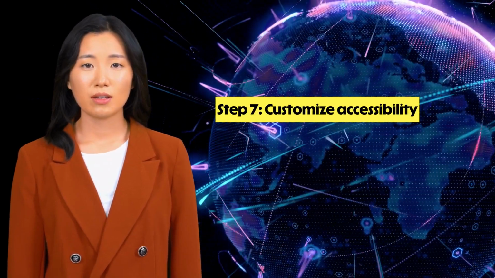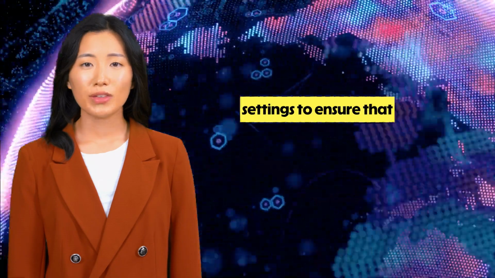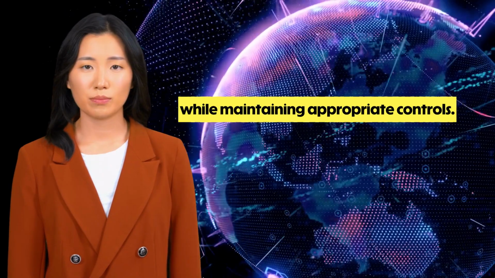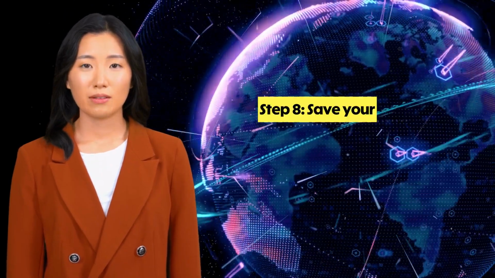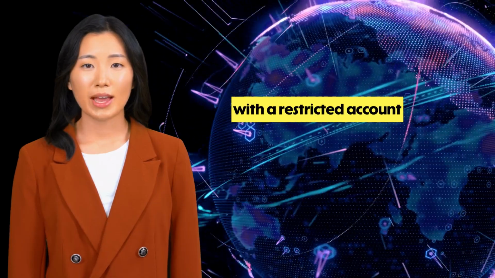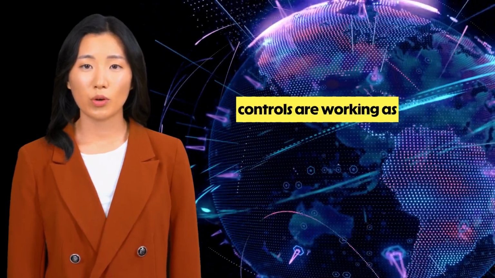Step 7. Customize accessibility settings to ensure that the interface meets the needs of all users while maintaining appropriate controls. Step 8. Save your changes and test the settings by logging in with a restricted account to verify that parental controls are working as intended.